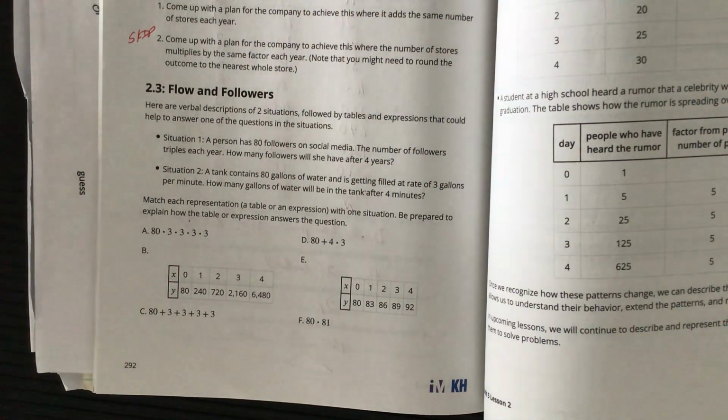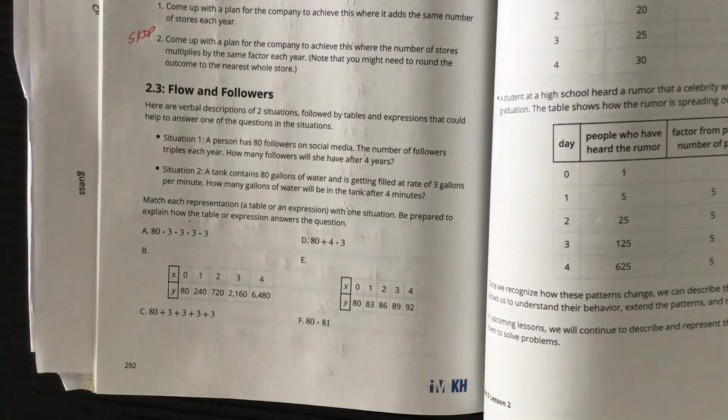Here are your situations. A person has 80 followers on social media. Number of followers triples every year. How many followers will she have after 4 years? So you'll find the ones that match that. Put a little situation 1 by it. Or a tank contains 80 gallons of water. It's getting filled at a rate of 3 gallons a minute. How many gallons will be in the tank after 4 minutes? So all 6 of those, you'll need to write situation 1 or 2 by them. And then we will discuss.